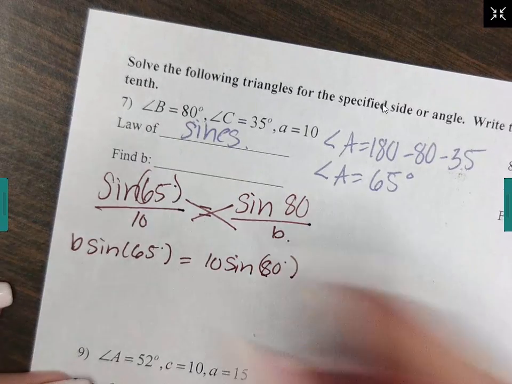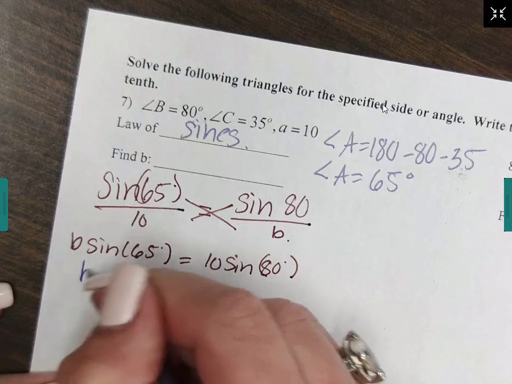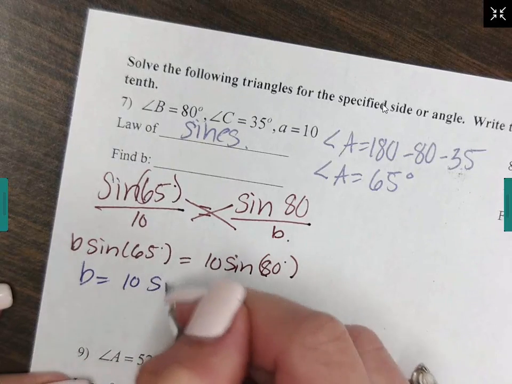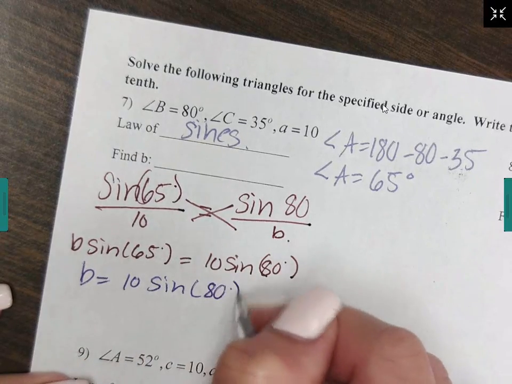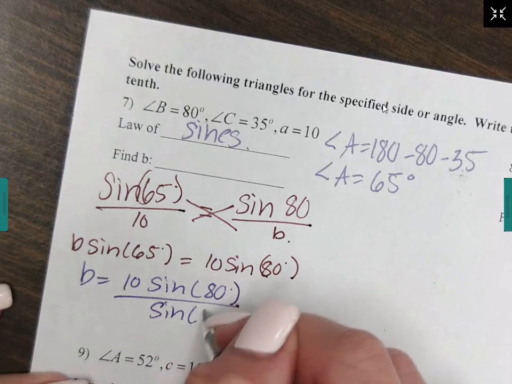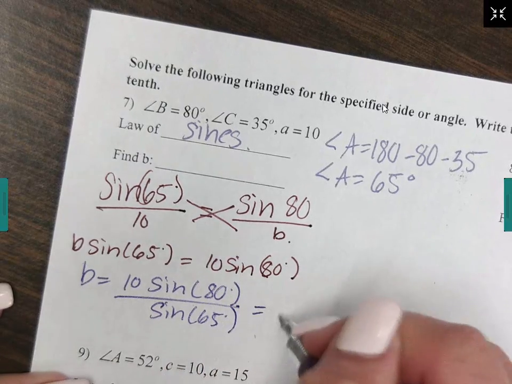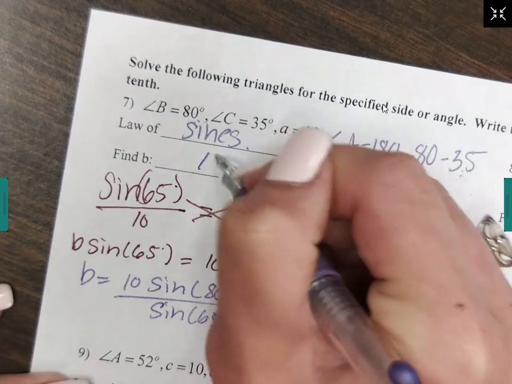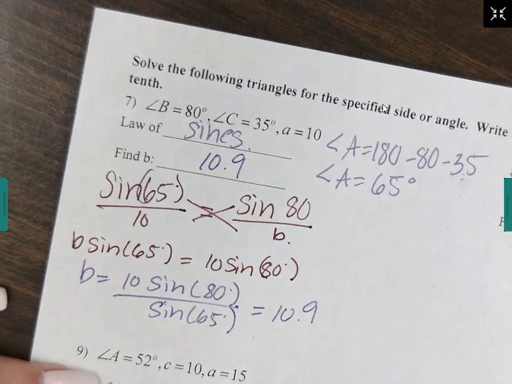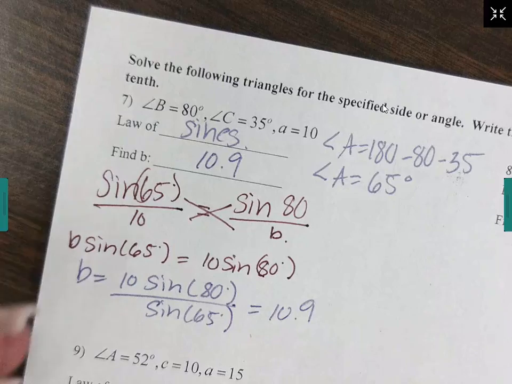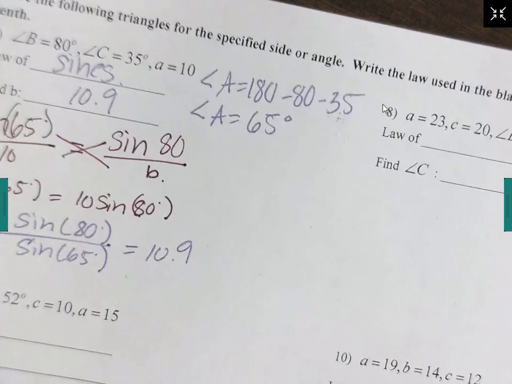Divide both sides by the sine of 65, and we get B is equal to 10 sine of 80 degrees divided by the sine of 65 degrees. And what is that equal to? 10.9? Any questions here? Is that pretty simple? It's just kind of a review of law of sines, right? Okay, let's go to number 8.